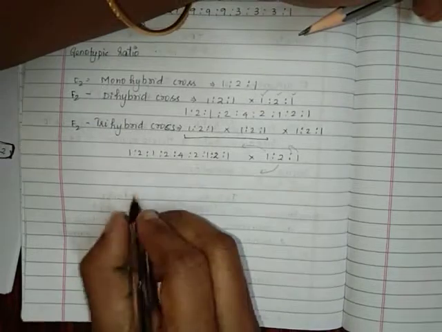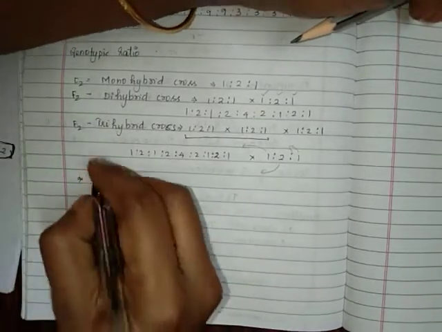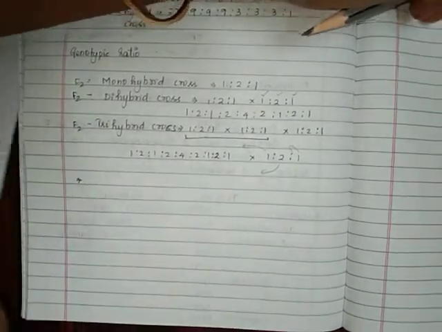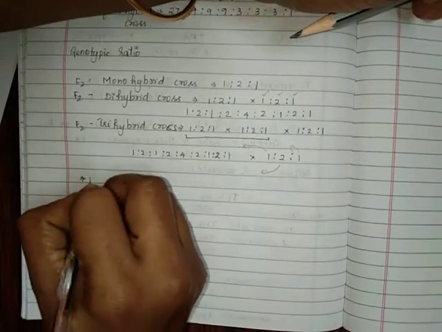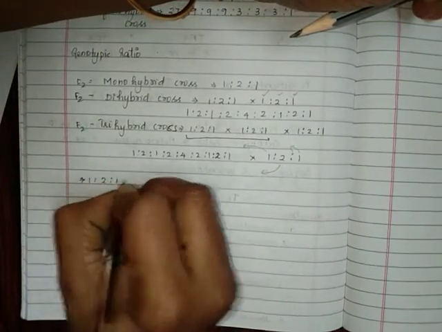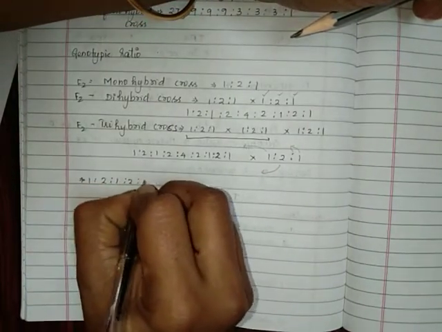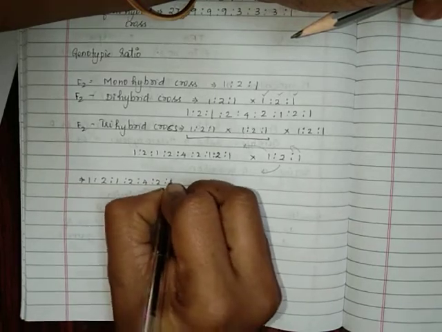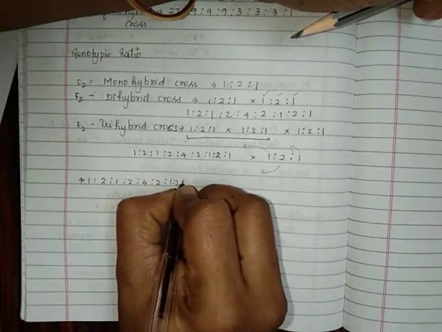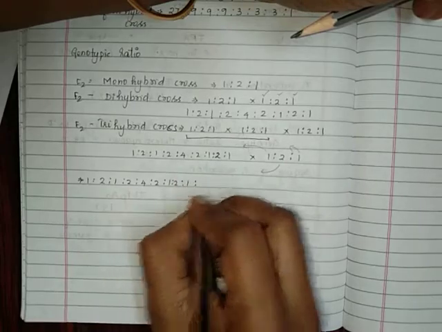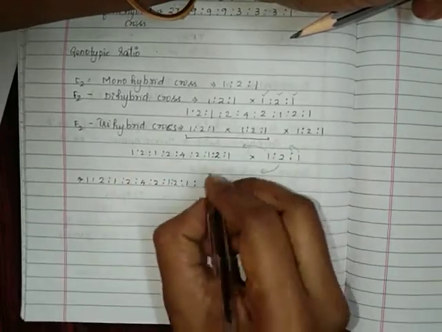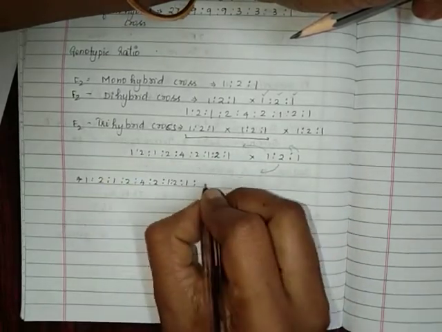So the ratio that we will get is going to be 1:2:1 is to 2:4:2 is to 1:2:1. Then it is going to be into 2 again, all 2 into all these numbers.